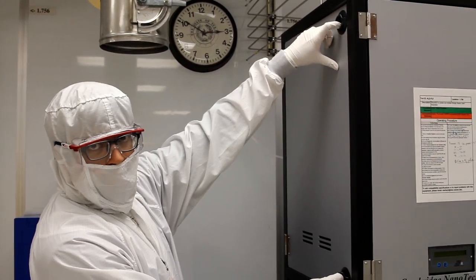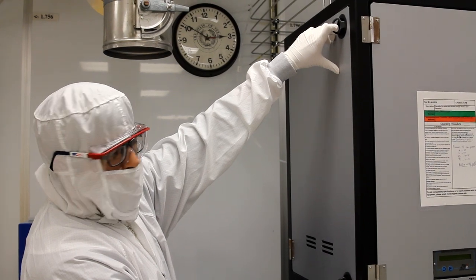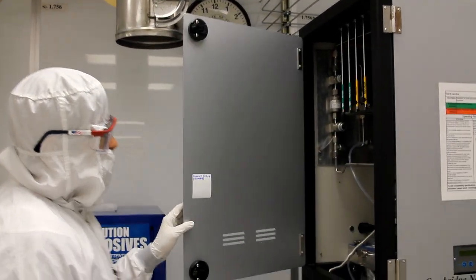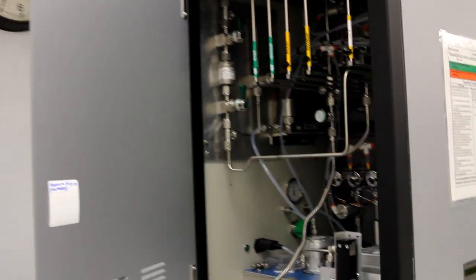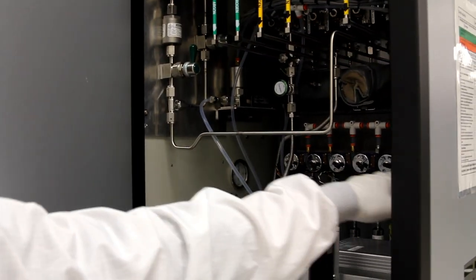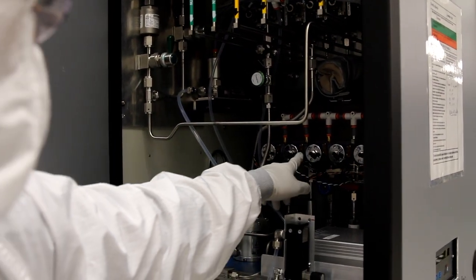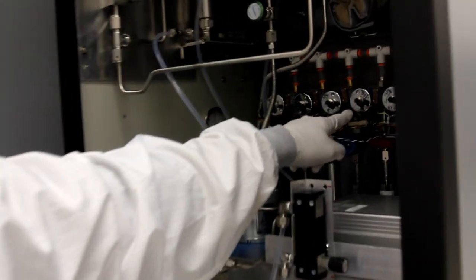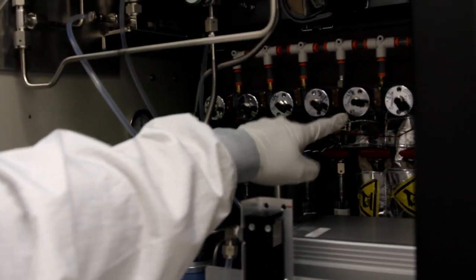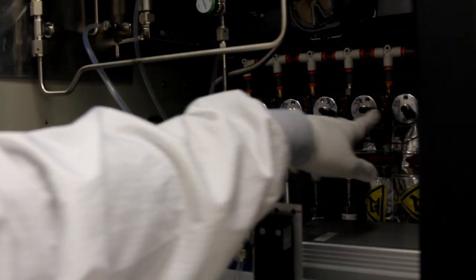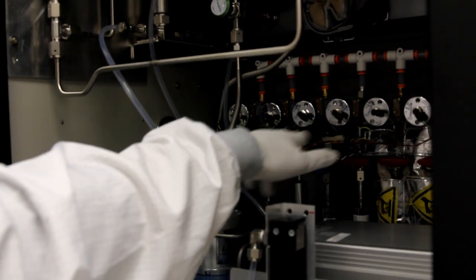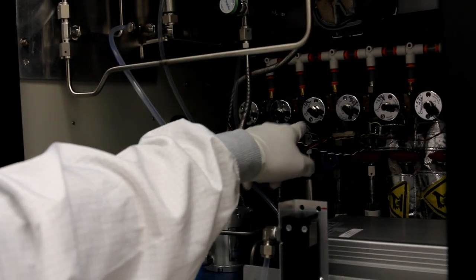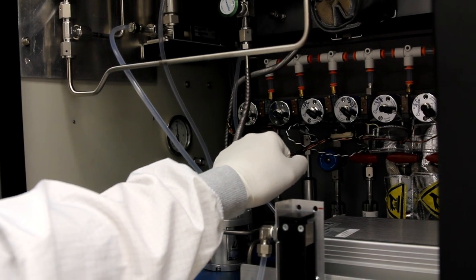We're going to open the valve for the aluminum precursor because we're doing an aluminum oxide deposition. In here, we have all the different kinds of precursors that are loaded onto the system. Here in a row, we have the precursors for aluminum, platinum, hafnium, and titanium. This is also what's shown in the software. Since we're doing aluminum oxide, we open the aluminum precursor.